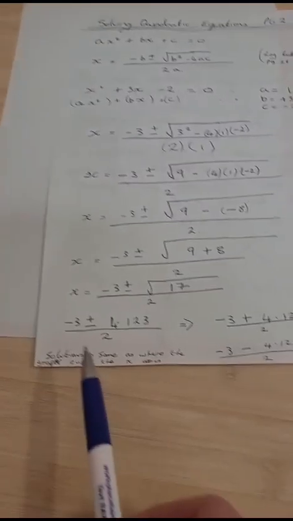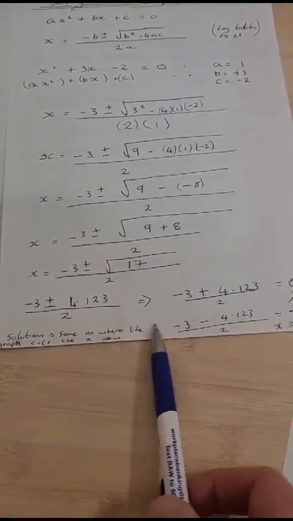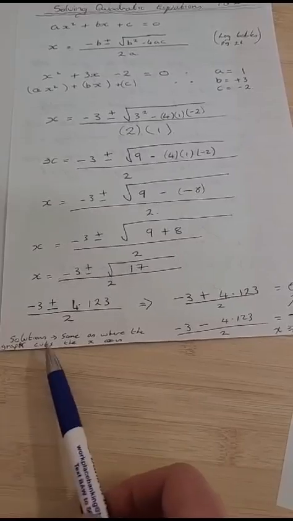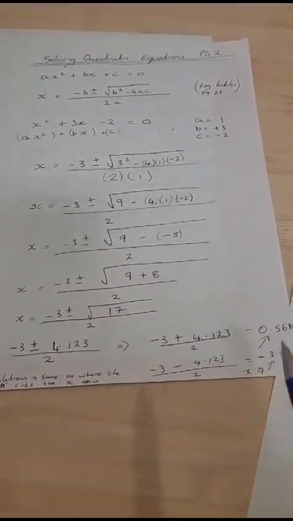I just have a little side note here saying this is when you are asked to get the solutions. It's the same as if they ask where the graph cuts the x-axis. It's all the same thing. They just want to know the values for x.